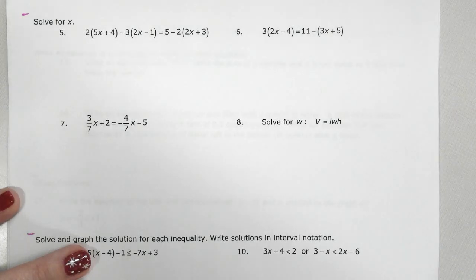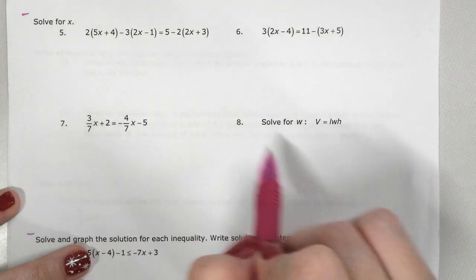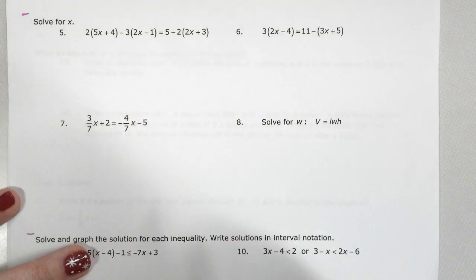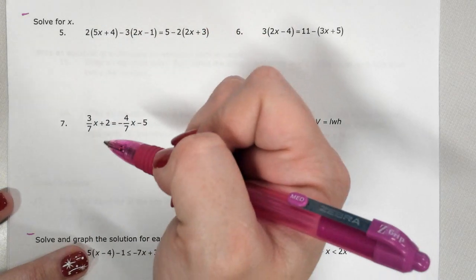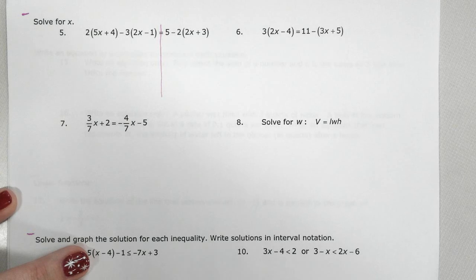Okay, number 5 through 8, it says solve for x. We are solving because now we have equal signs. Okay, now this one you're not solving for x. It tells you to solve for w, so that's my bad. Okay, so here we're going to solve. We need to simplify both sides of the equal sign before I start trying to solve anything.